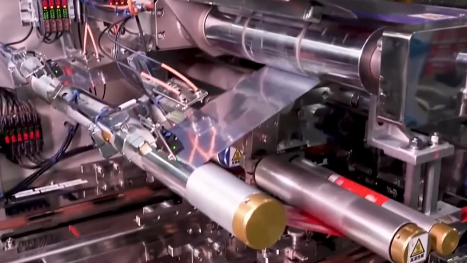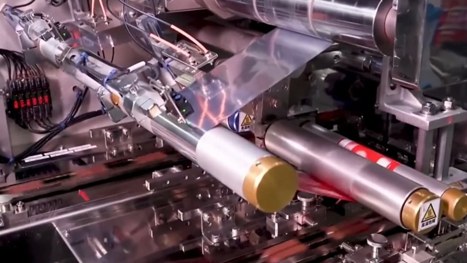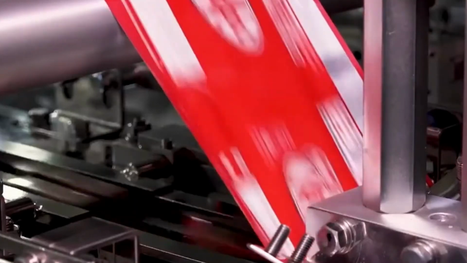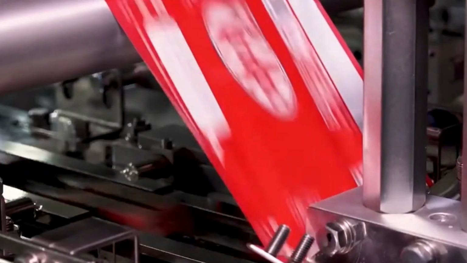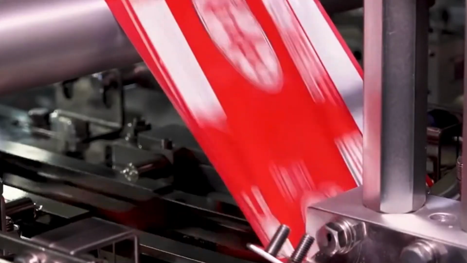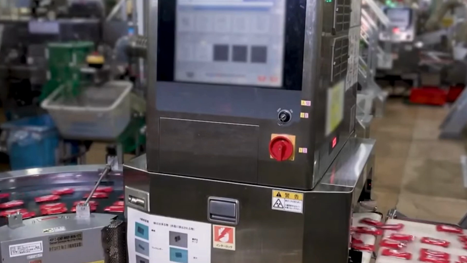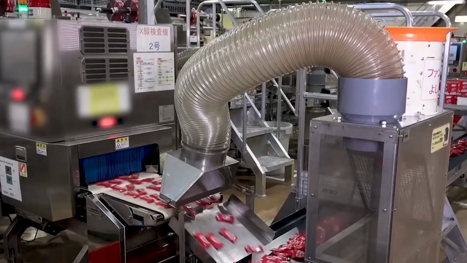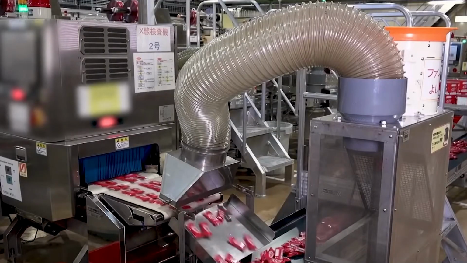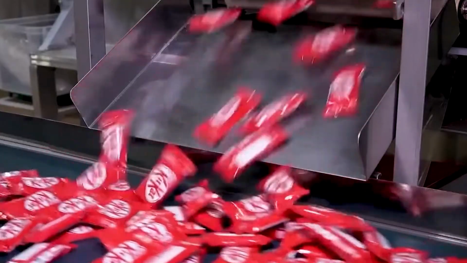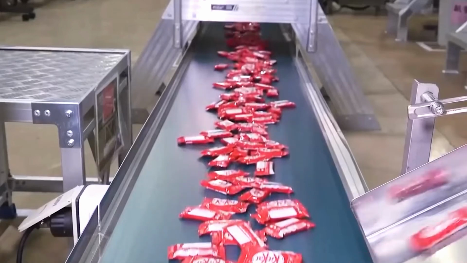The bars are typically packaged in a protective wrapper that preserves their freshness and prevents contamination. Modern packaging machinery is integral to this stage, with machines capable of wrapping thousands of bars per hour. These machines are equipped with sensors to ensure accurate wrapping and sealing, which is essential for preventing any contamination. The packaging material is designed not only for protection but also for marketing, often featuring bright colors and eye-catching designs that attract consumers.